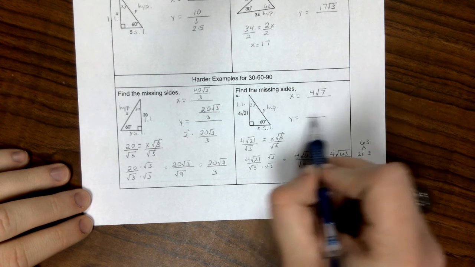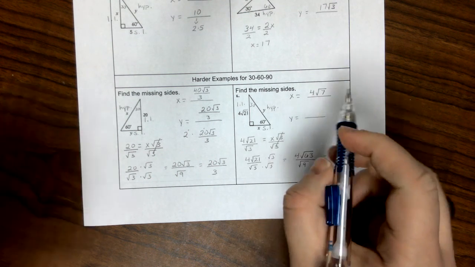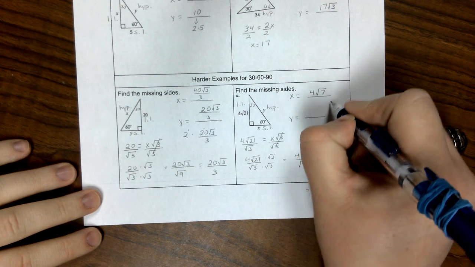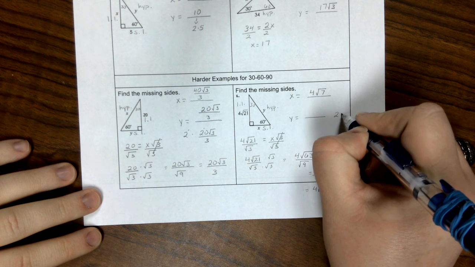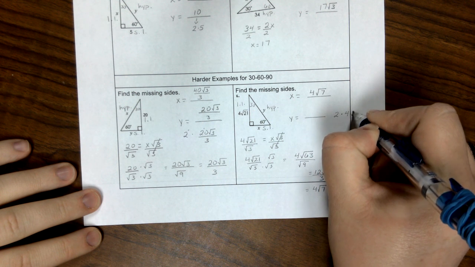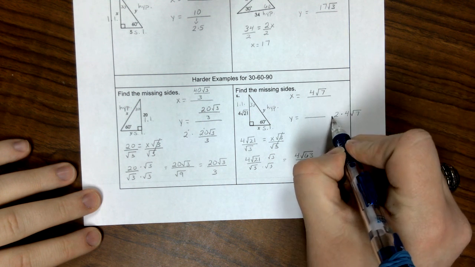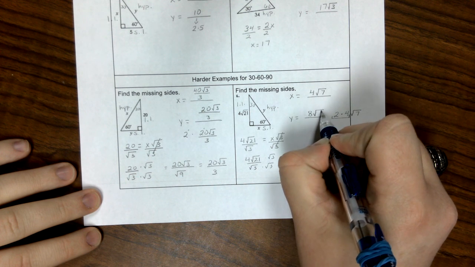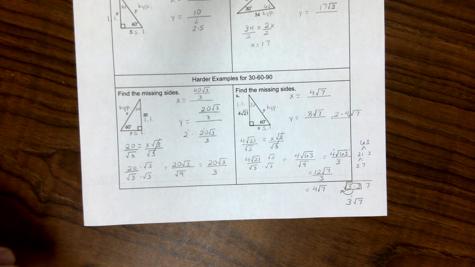Now y was the hypotenuse. It's the hypotenuse. So we take the short leg and multiply it by 2. So 2 times 4 square root of 7. Just multiply the outsides together. So that would be 8 square root of 7.